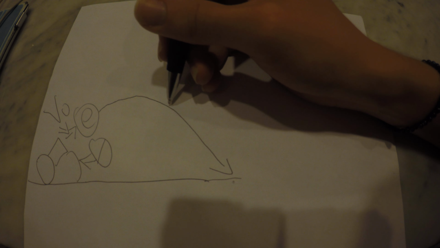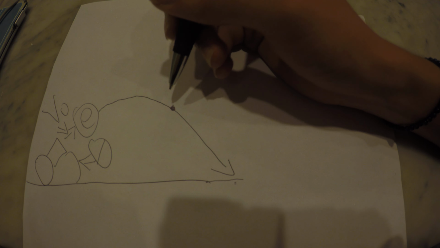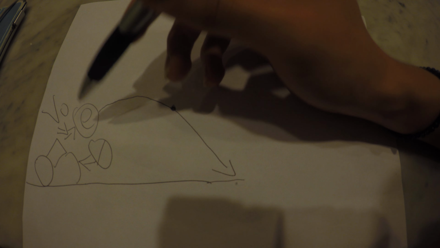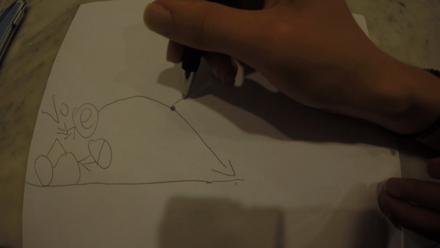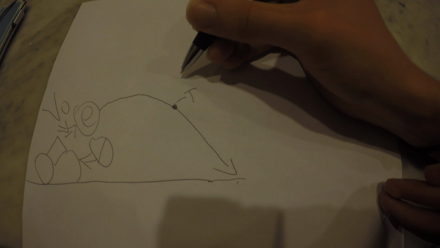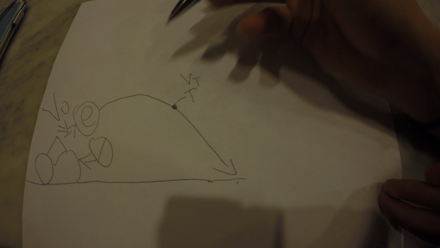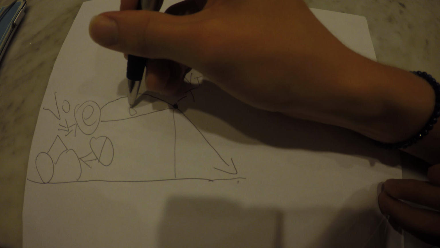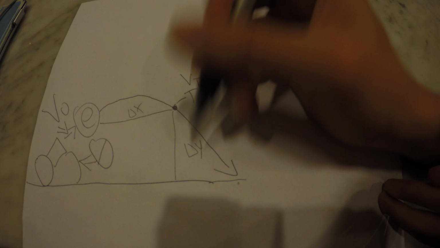For the sake of this problem, we'll choose this point here. There's some important variables linked to this point. The time that it's spent between its initial position and this here, which is t, the velocity at that point, we'll call that v sub t, and its change in the horizontal and vertical, delta x and delta y, respectively.